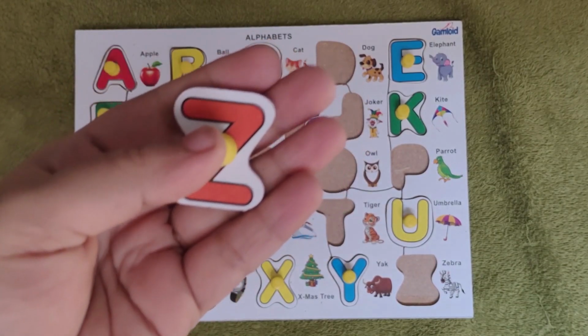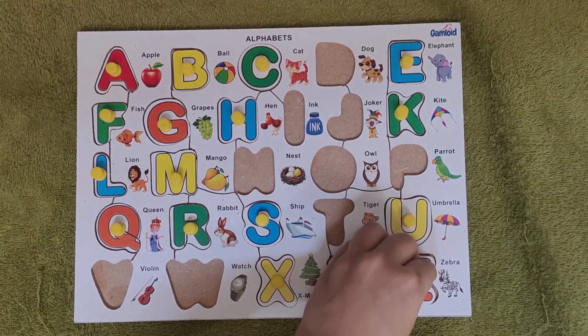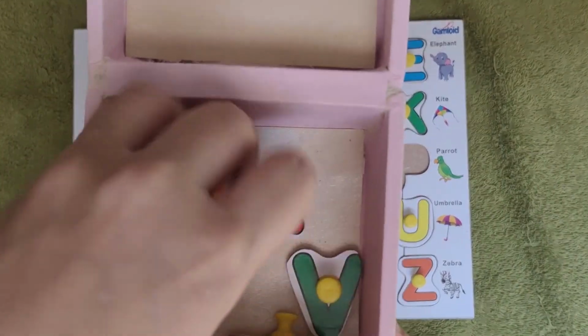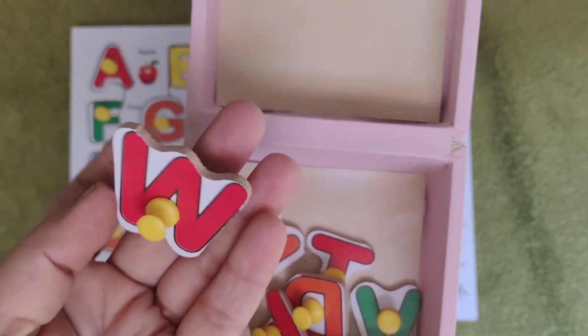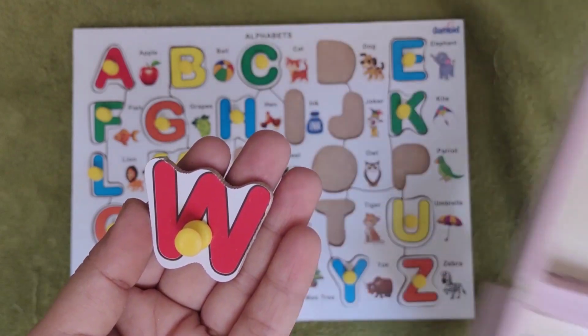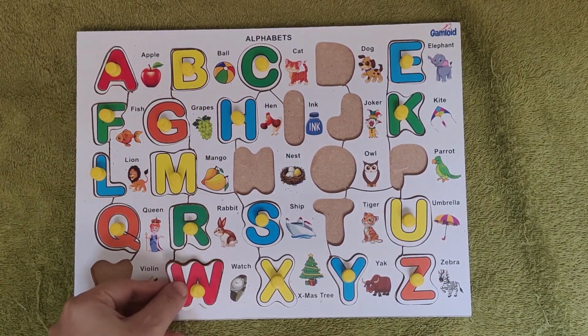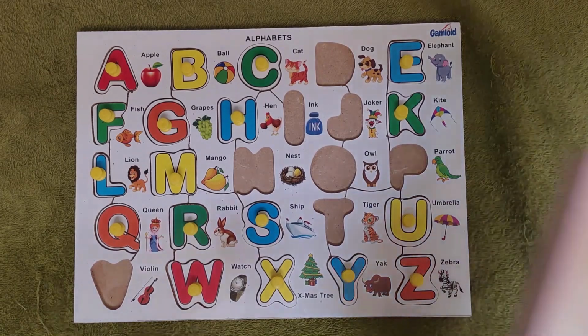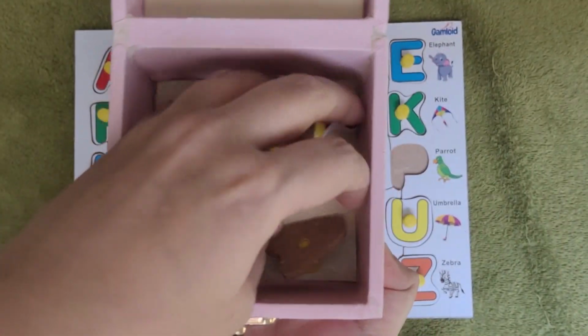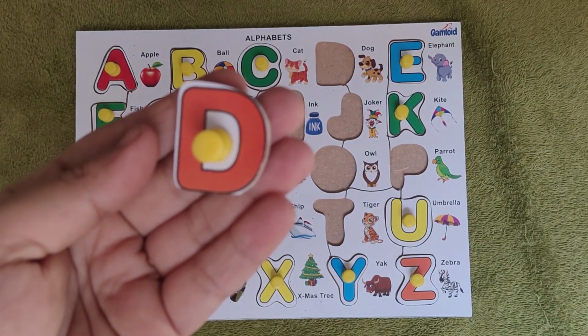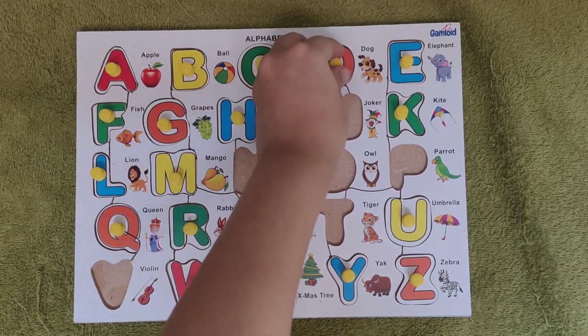Okay, this is letter Z. Now after Z, which letter is coming out? Letter W. Let's put the letter in the puzzle. So let's see what comes after W. Letter D. So let's put letter D in the puzzle.